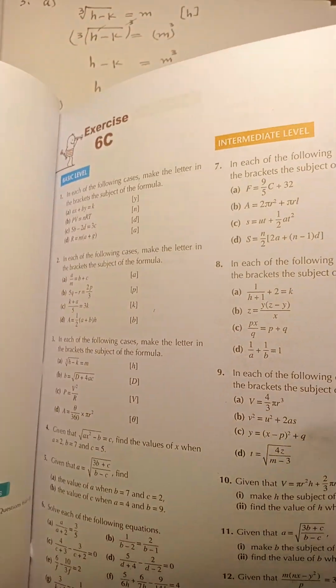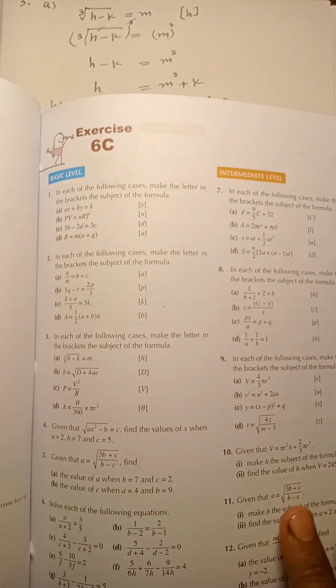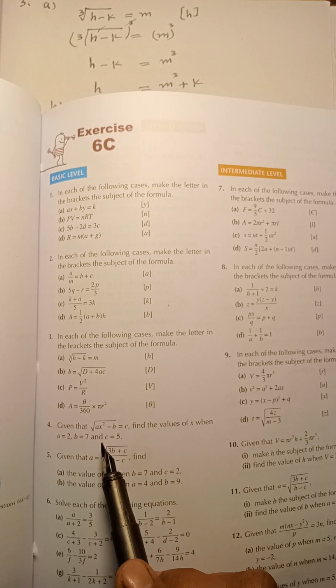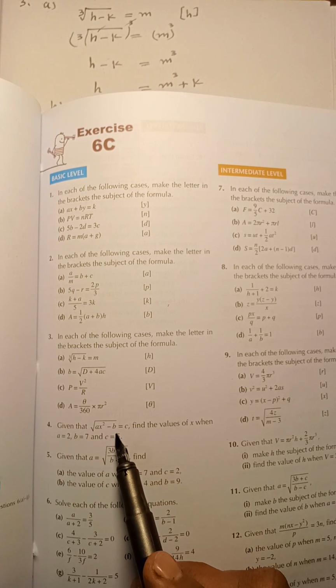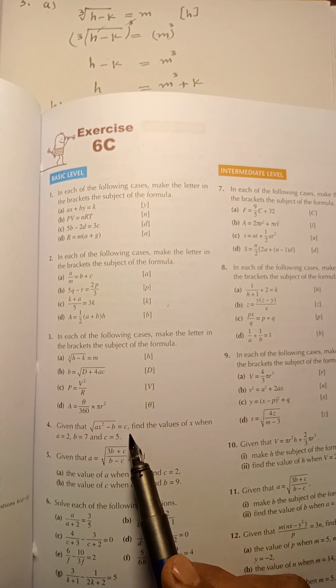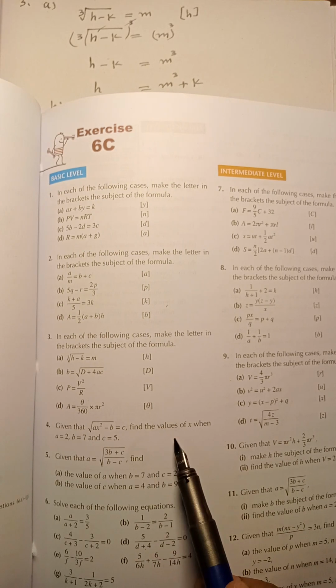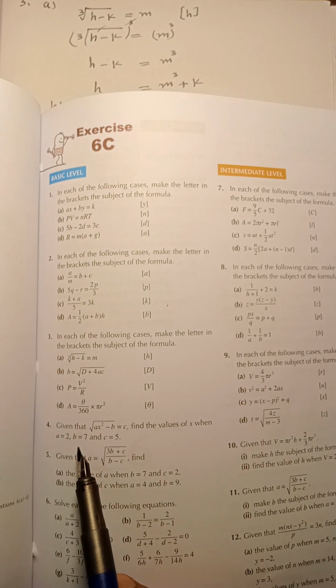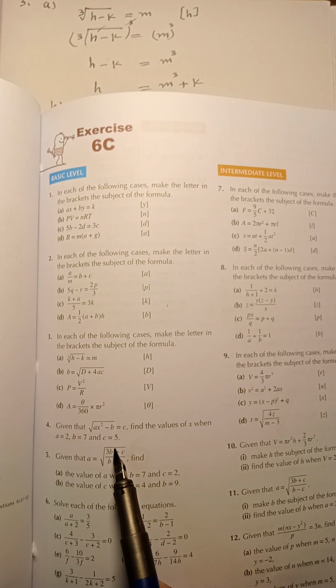See question number 4 of 6C. Here he is asking us that they have given us a value, square root of (ax² − b) is equal to c, and find the value of x. We have to find the value of x when a is equal to 2, b is equal to 7 and c is equal to 5.